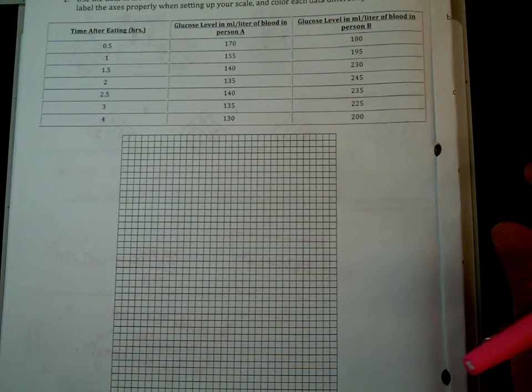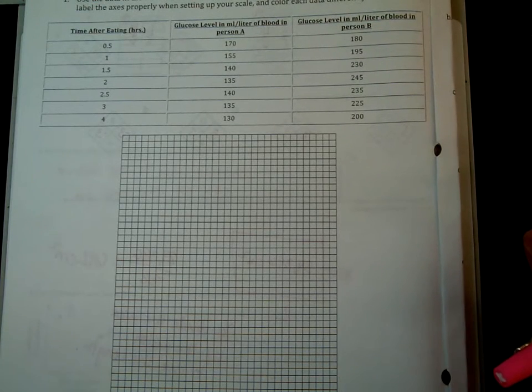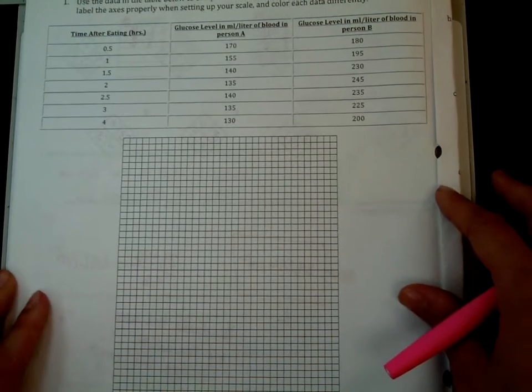So I'm going to zoom out so we can see more of this. Oh, I guess I can't zoom out on record.